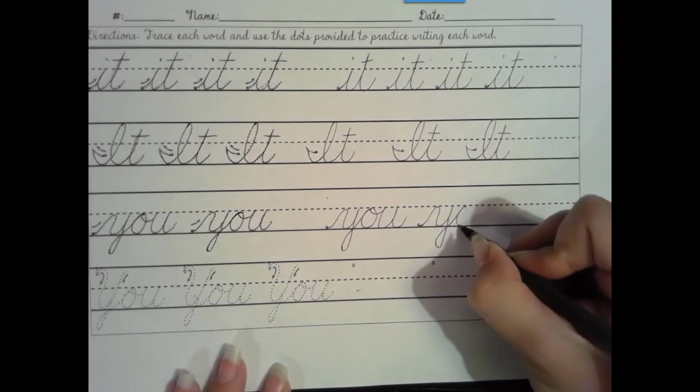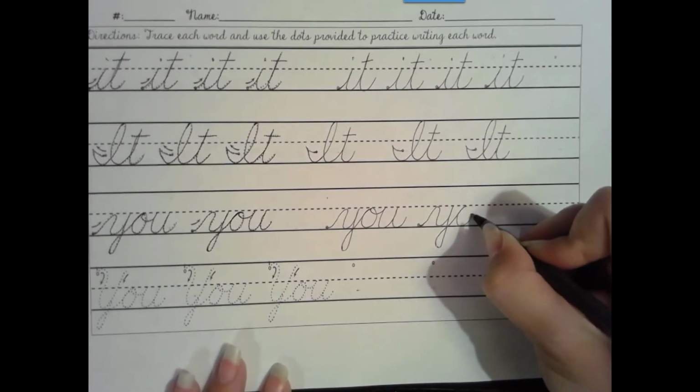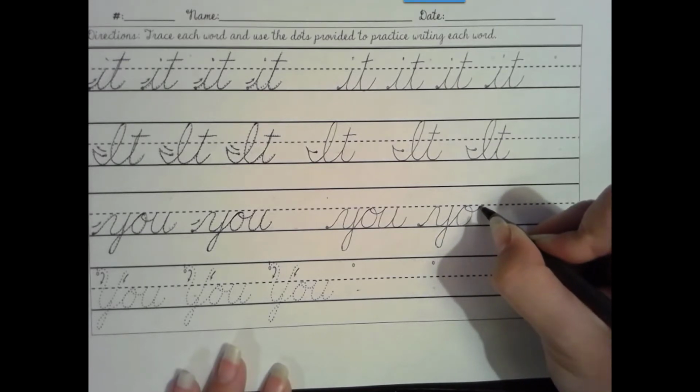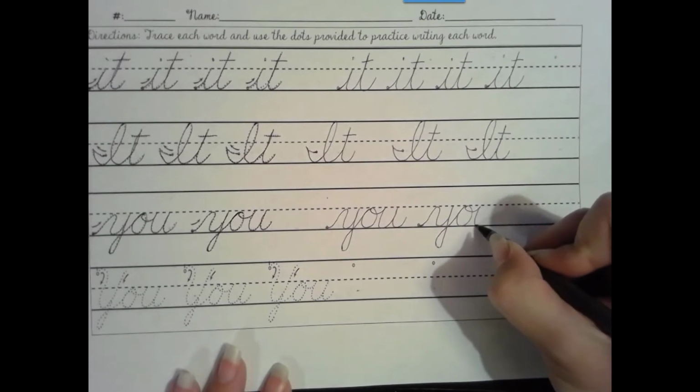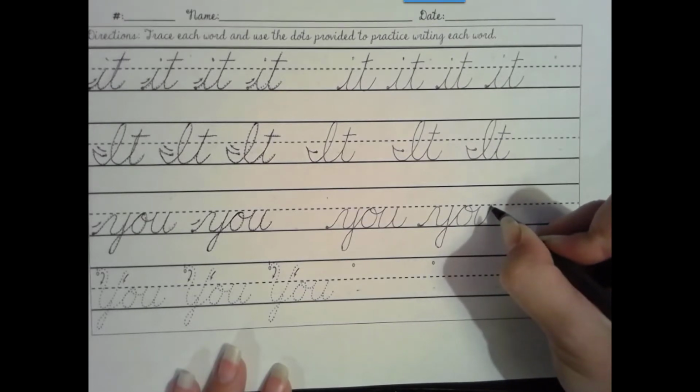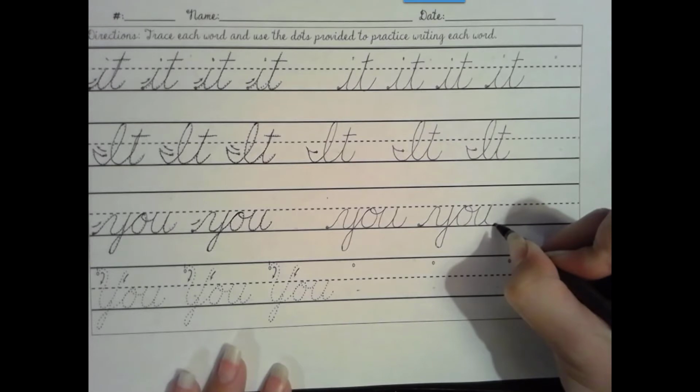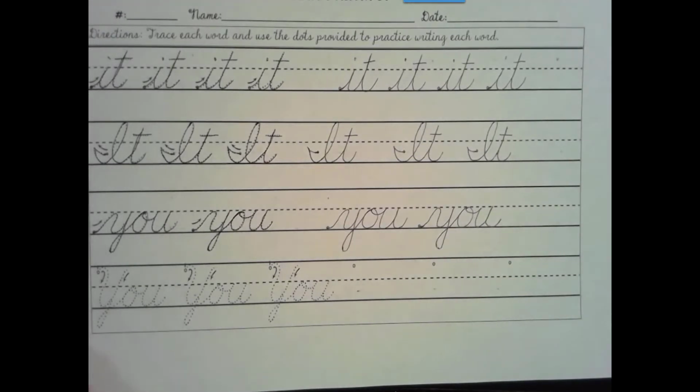We're going to retrace, curve around, make our loop, continue to the dotted line, retrace, touch the bottom, curve back up to the dotted line, retrace down, make your tail. That's the word U.